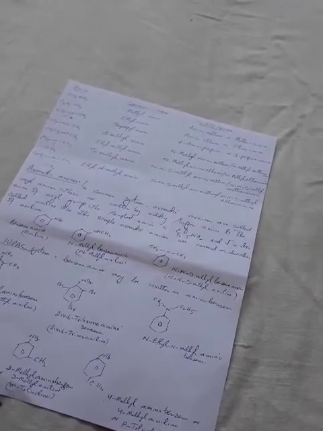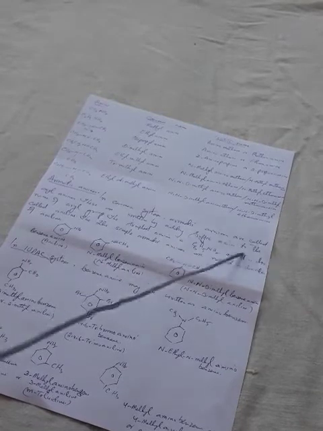Now this is the nomenclature of these aliphatic amines. Then we have these aromatic amines. As far as aromatic amines are concerned, in the common system they are called aryl amines, or they can be written by adding the suffix amine to the name of the aryl group. The simplest amine, you can see here, is benzene amine, also called aniline.